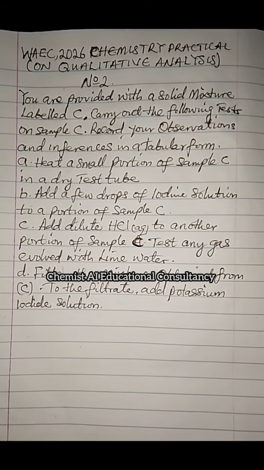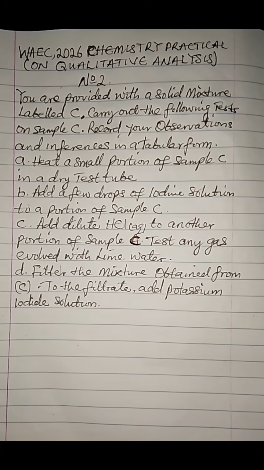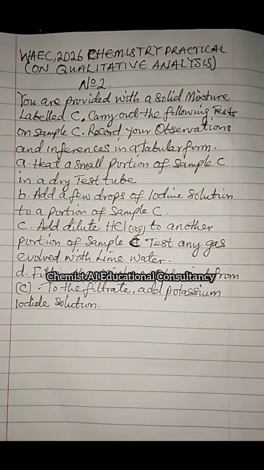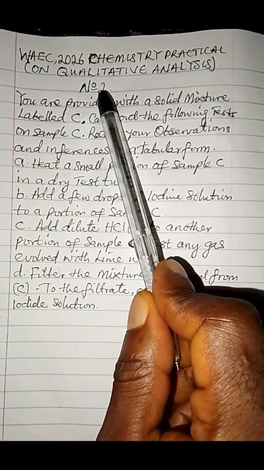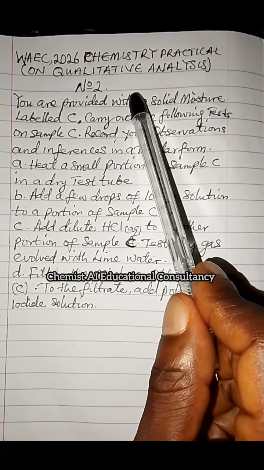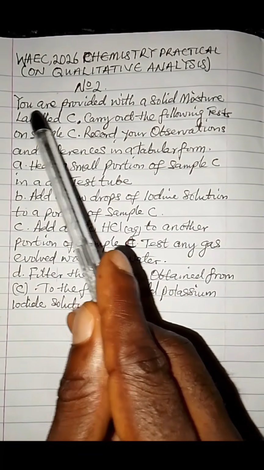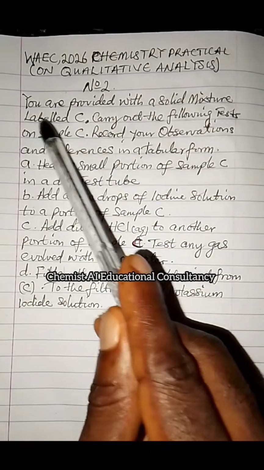This is the number 2 question of 2026 WAEC Chemistry Practical, the question on qualitative analysis. I dropped number 1 last night, so rush to my YouTube, then make sure you practice everything. This is number 2. It says you are provided with a solid mixture, labeled C.